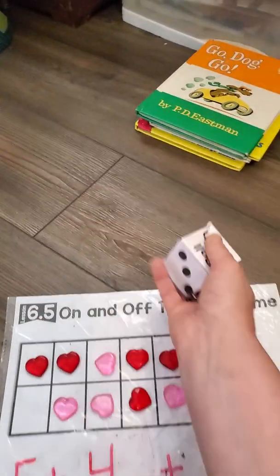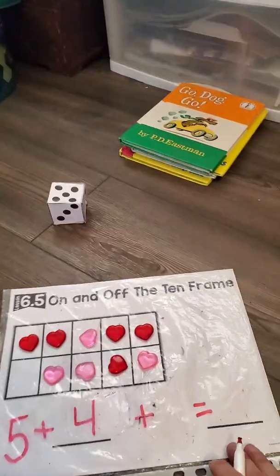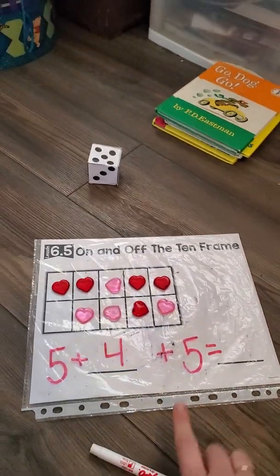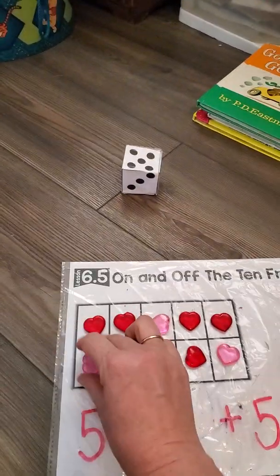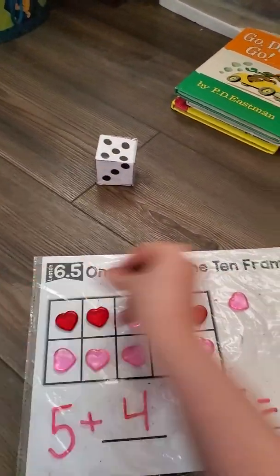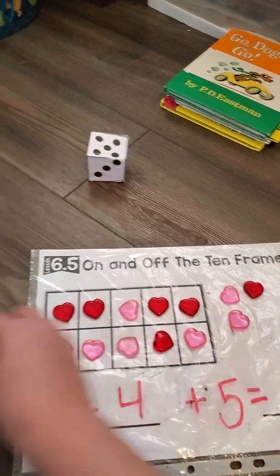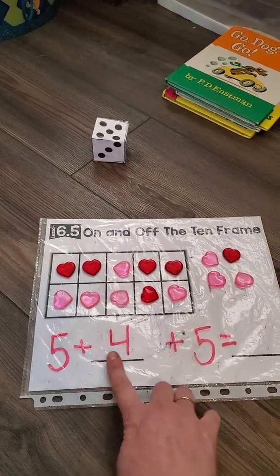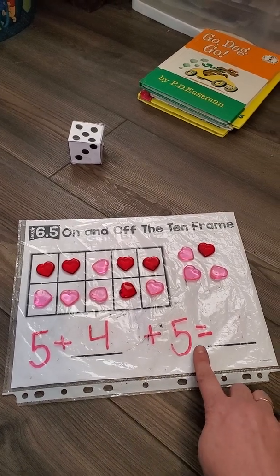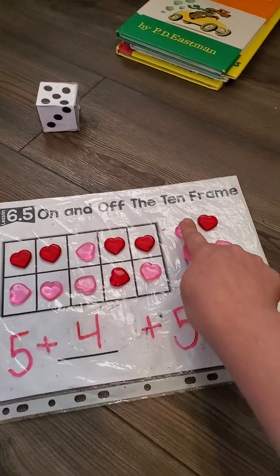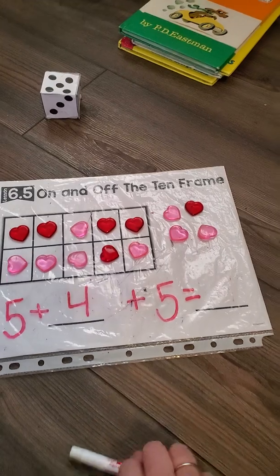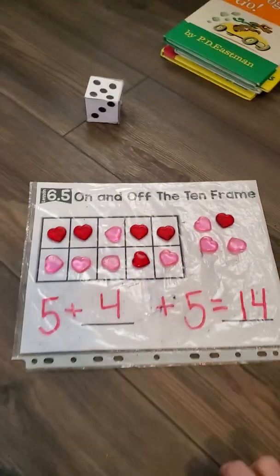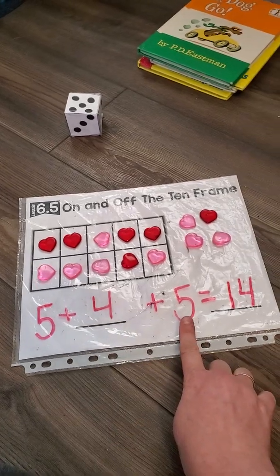I'm going to roll my dice one more time. Oh, it's another 5. So I'm going to put a 5 here. Oh, that means I need to get 5 more counters. So 1, 2, 3, 4, 5. I wonder what number this is. 5 plus 4 plus 5 is 10, 11, 12, 13, 14. Holy mackerel, we got 14 again. Oh my gosh, check that out. So I did it with 3 rolls.